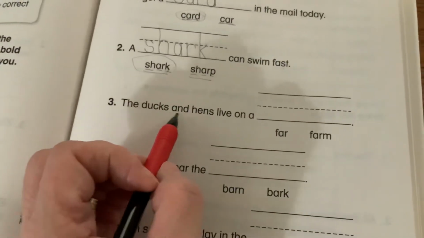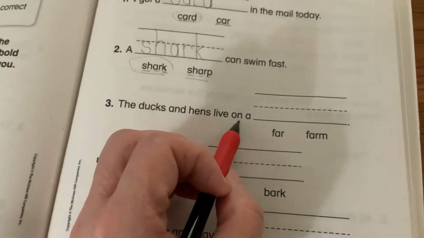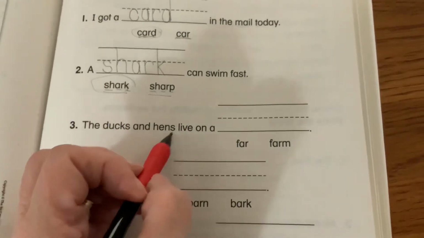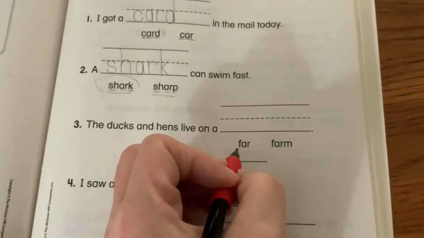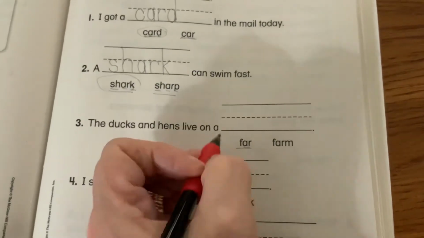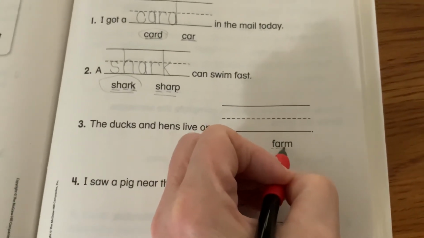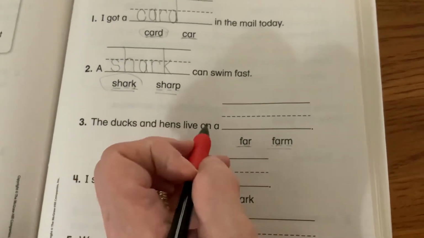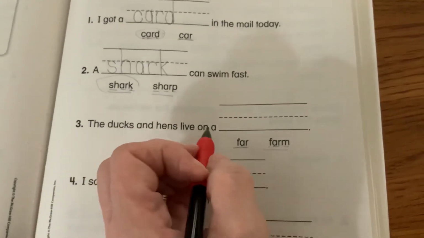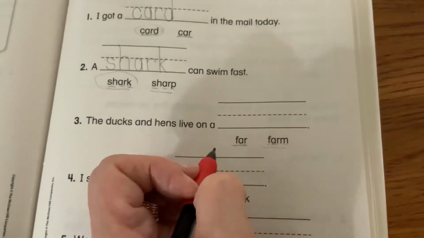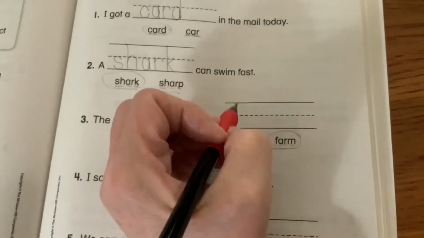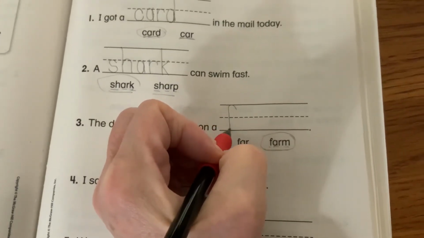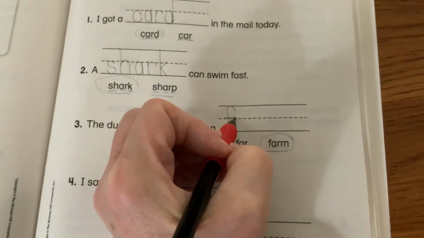The ducks and hens live on a blank. The ducks and hens live on a far, farm. Okay, so the ducks and hens live on a far. The ducks and hens live on a farm. Which one would you use? Well, farm. Again, the F comes up and touches the line and comes back down. It's not a stick with a hook on it.